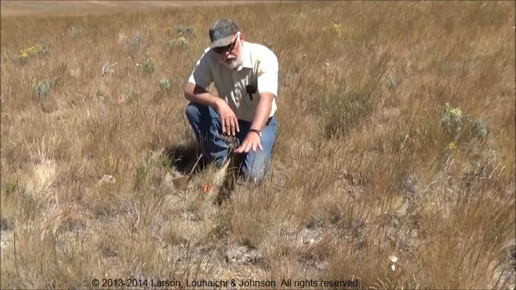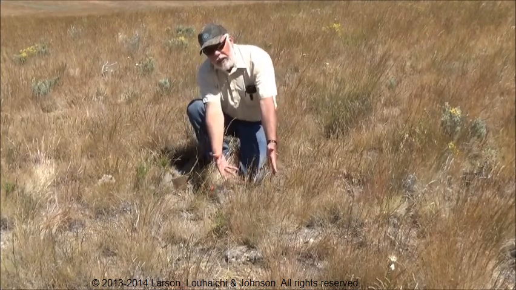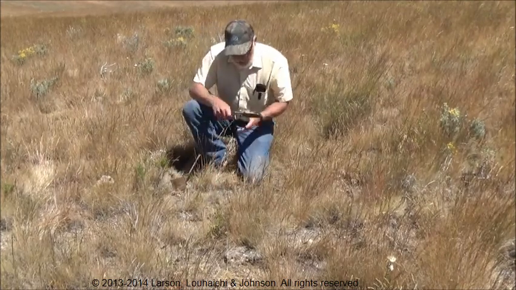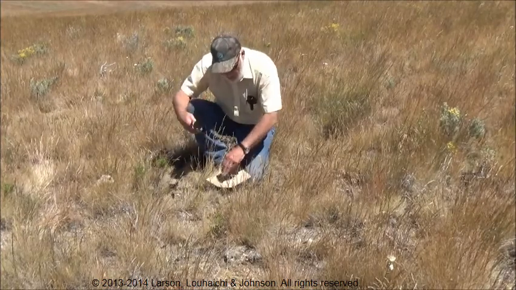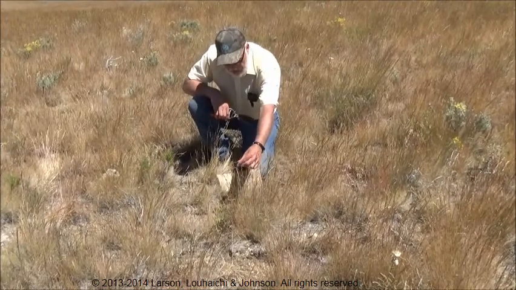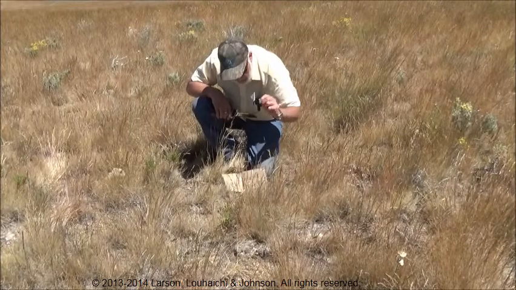In one case you are defining a volume, in the other case you are defining what is growing from the ground within the plot. So they are answering essentially two different kinds of questions. To do this, you clip the vegetation down to ground level. And the vegetation that we have here is Idaho fescue, which is this part right here.